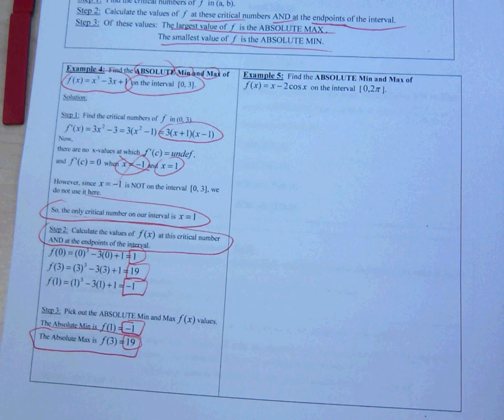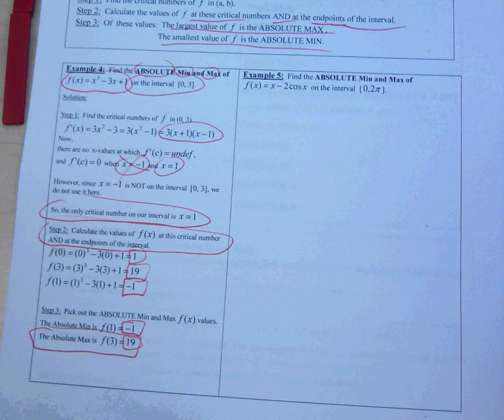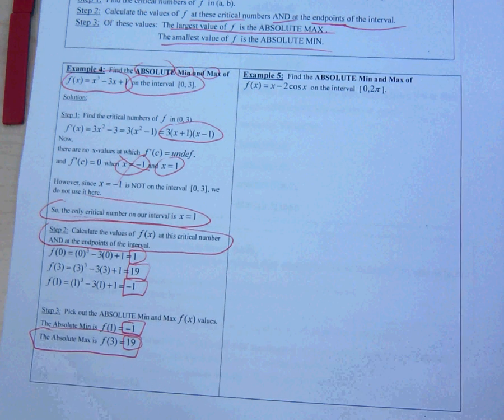Okay, everybody try example 5. Give it a shot. Oh, wait, you know what? This one's definitely different. Sorry, I thought it was another polynomial. Why don't we do this one together? Okay, so here we go.